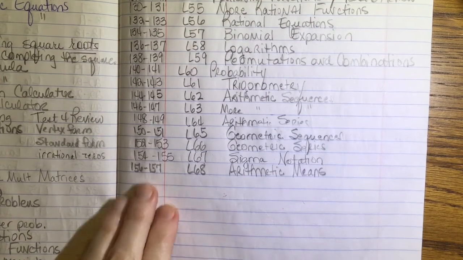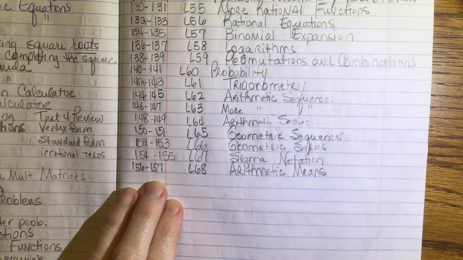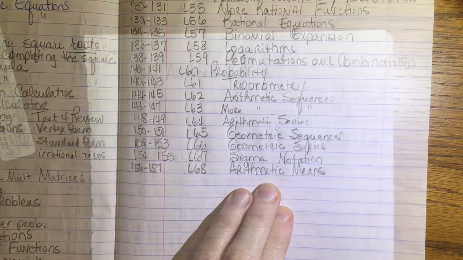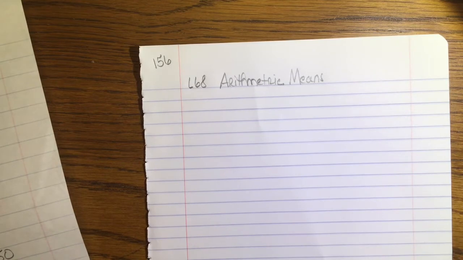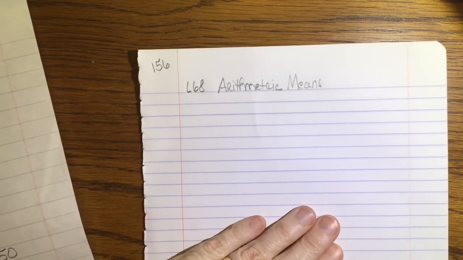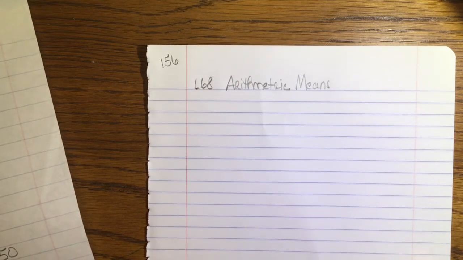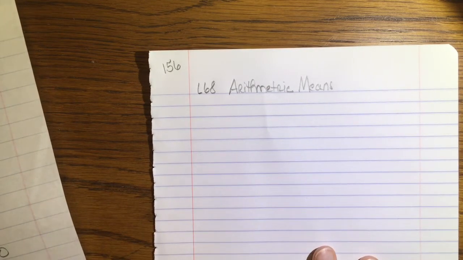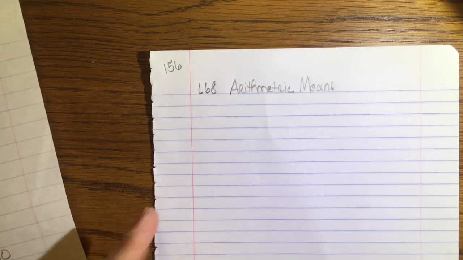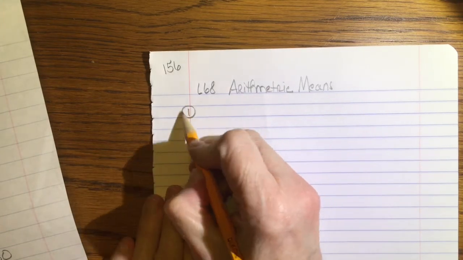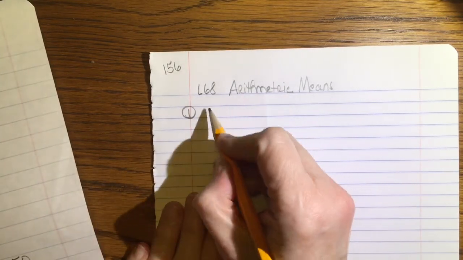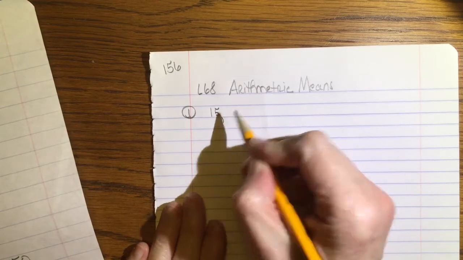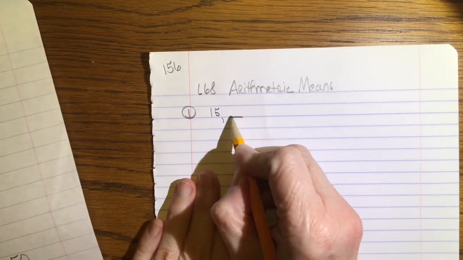This is lesson 68 on pages 156 and 157, arithmetic means. On this lesson, it's probably just as easy to show you. What you're going to be given is an arithmetic sequence, not a series. You're not adding them. You're just looking at the pattern of numbers, but you're given gaps in it. I guess that's probably the easiest way to say it.